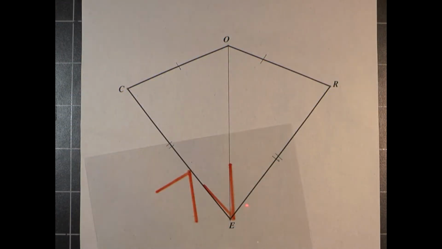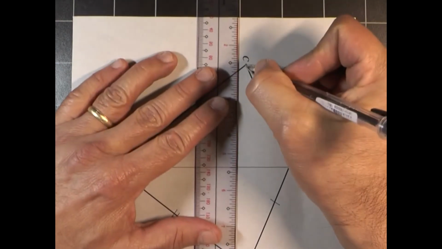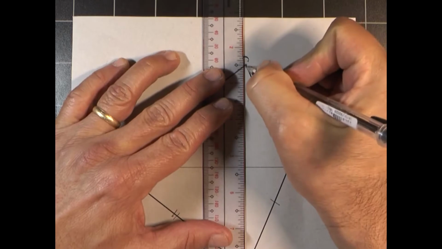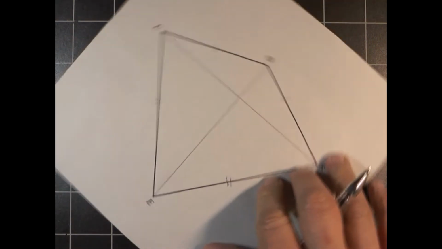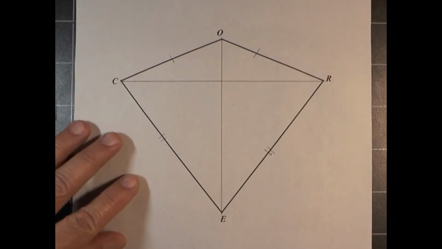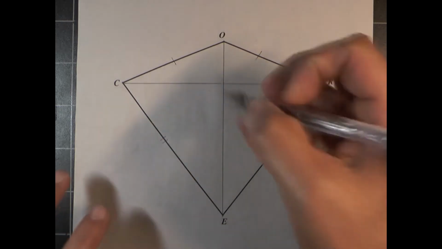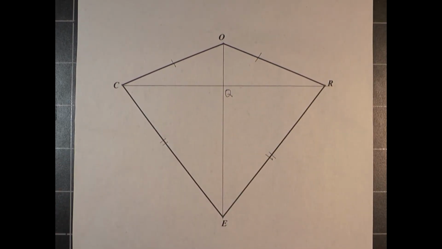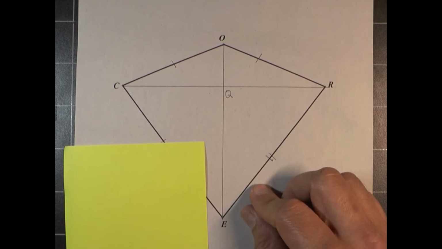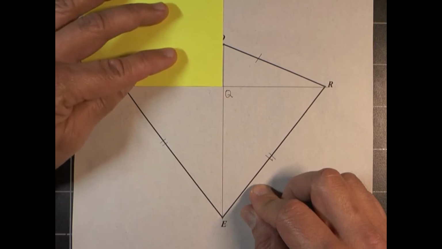Let us have the two diagonals of the kite. I will draw the second diagonal, diagonal CR. It seems very obvious how the two diagonals intersect. They intersect at point Q. I will use the corner of a piece of paper and show you how they intersect.